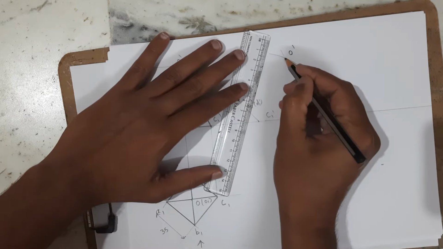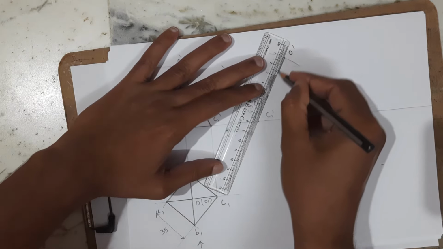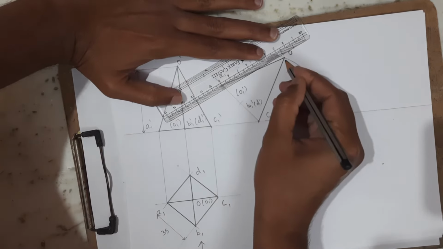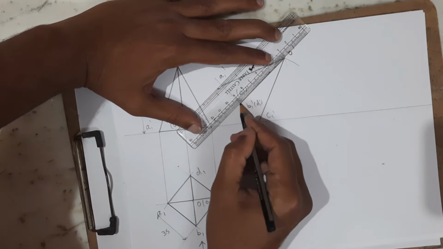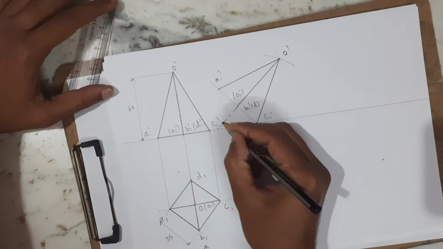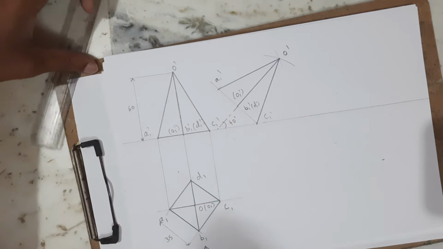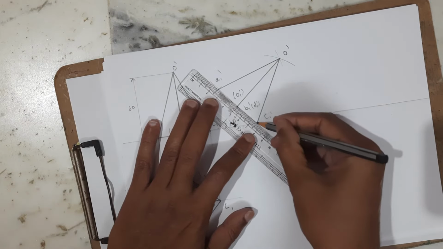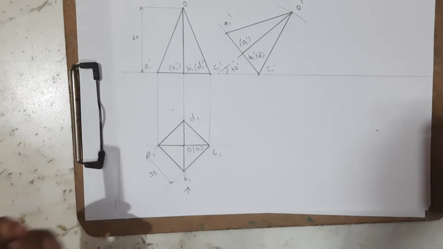Now join this. Like this, we are going to join. And I am going to extend the same axis line. See how much this is? This is 40 degree. You can just measure and confirm. So this one is the base, so that must be dark. Is that okay?